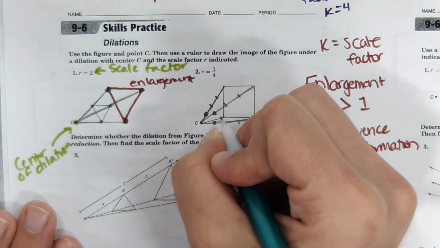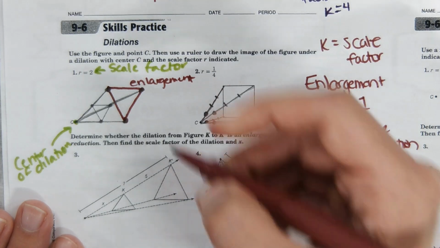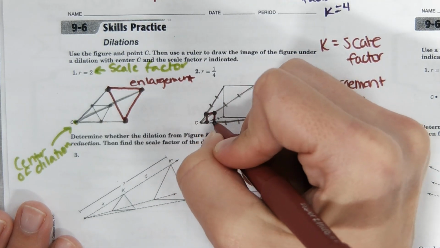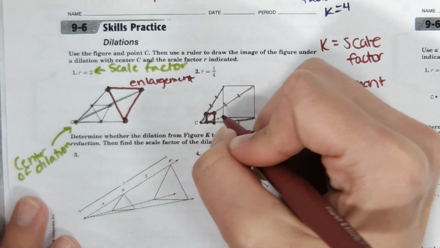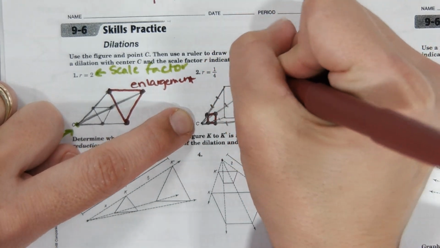And then a line here, breaking it up into fourths. I get a point here. Obviously, it might not be perfect because of human error, but here are my new points. Here's my new shape. This is 1/4 the size of this, like all the side lengths are 1/4 the size of this, and this is a reduction.